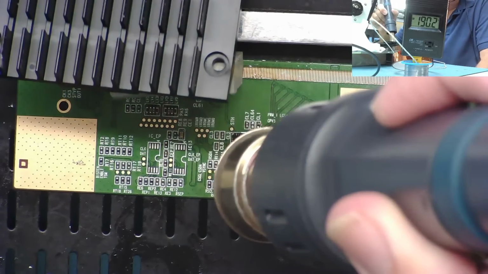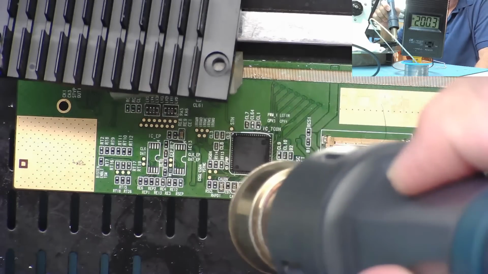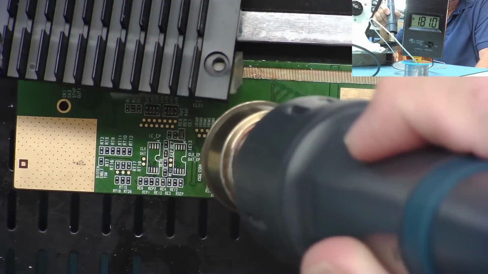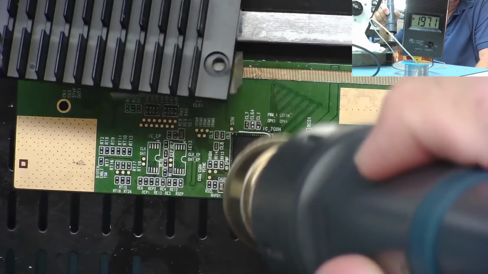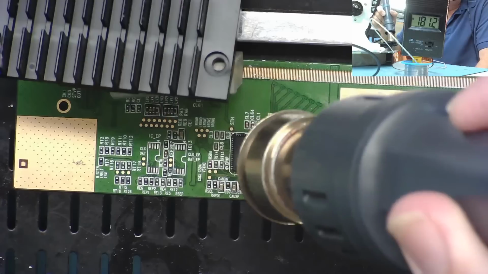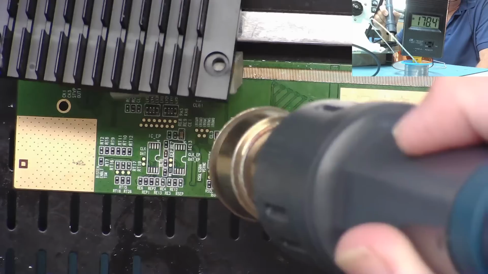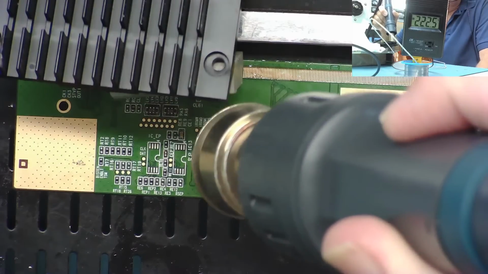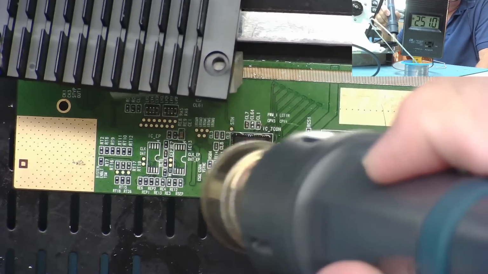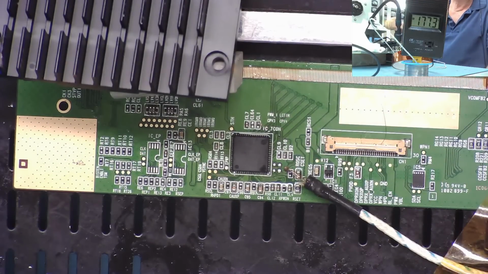Can you see that solder starting to go shiny now? So when it gets up to temperature, it will be shiny. Let's get to about 200. Was that the real temperature? Let's just move it away.